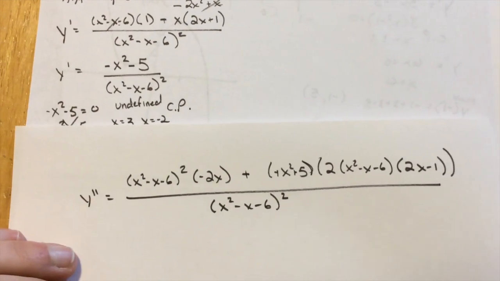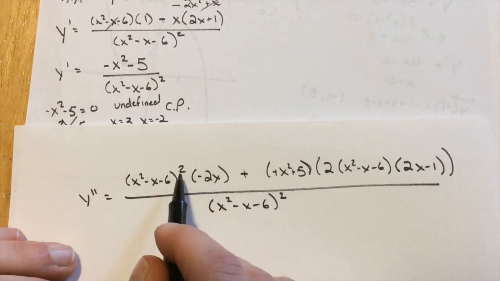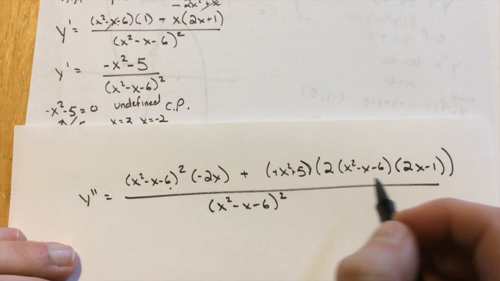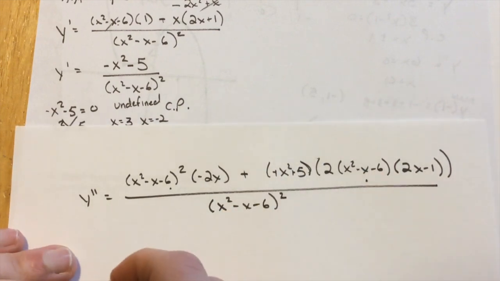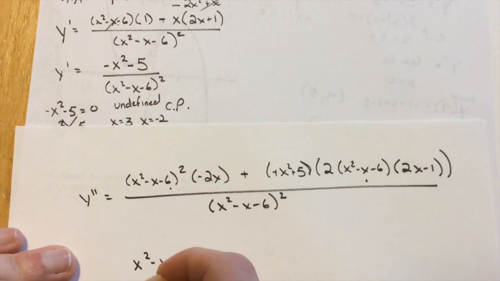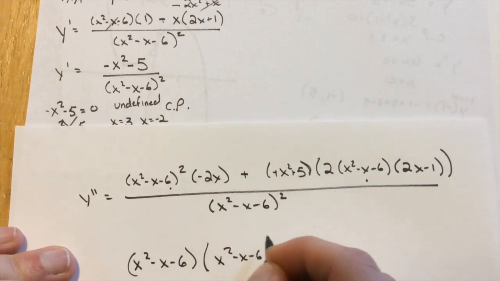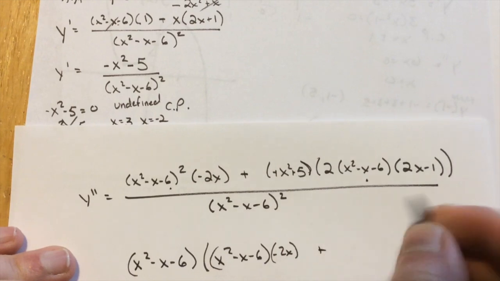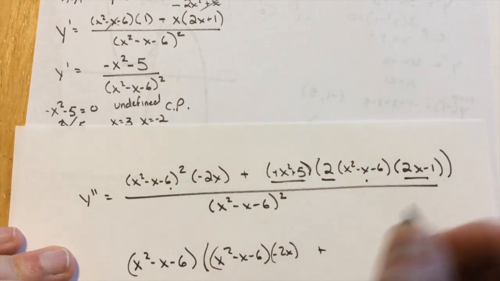Okay, so that's a lot of work. What I see, to make myself a little bit easier, this has an x squared minus x minus 6, this has an x squared minus x minus 6, so I can factor out a common x squared minus x minus 6. What's left is I have x squared minus x minus 6 times negative 2x, plus I have an x squared plus 5 here, I have a 2, and I have 2x minus 1.